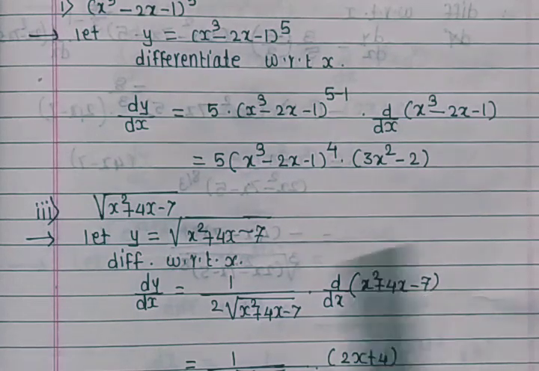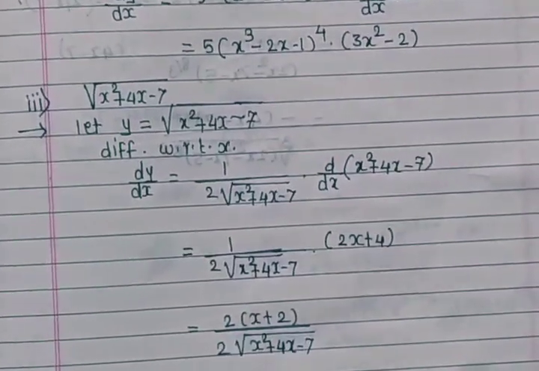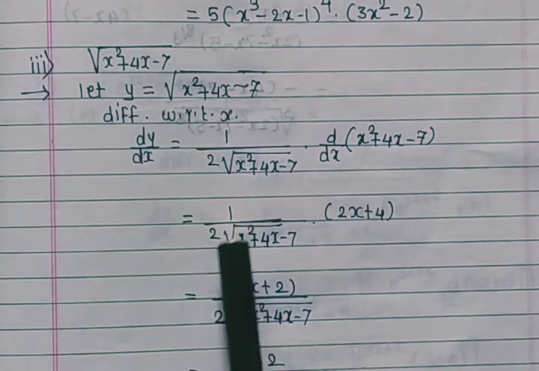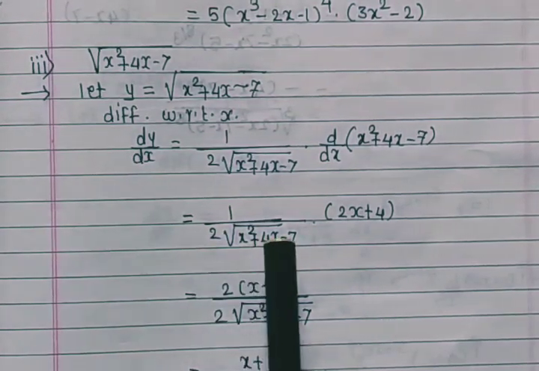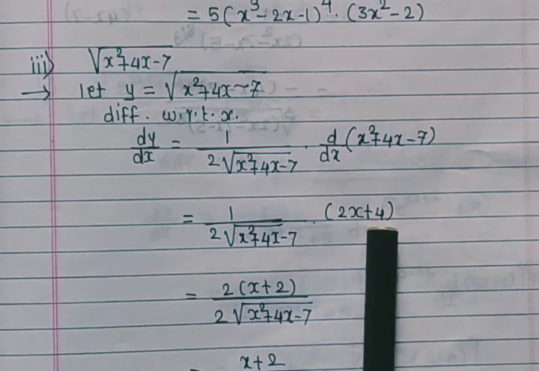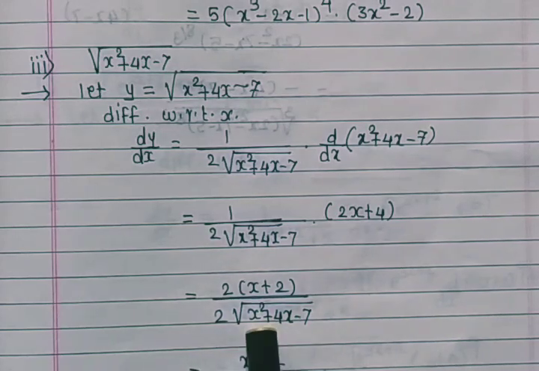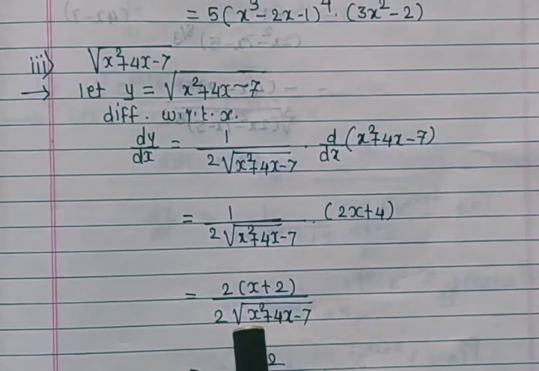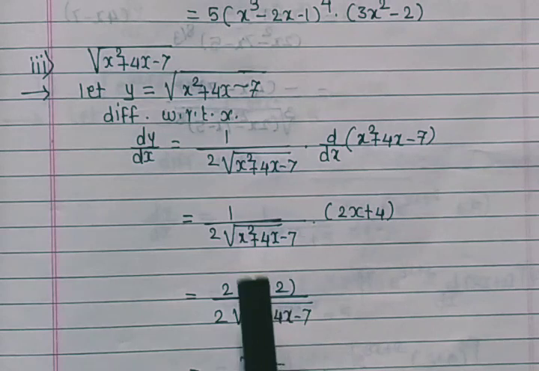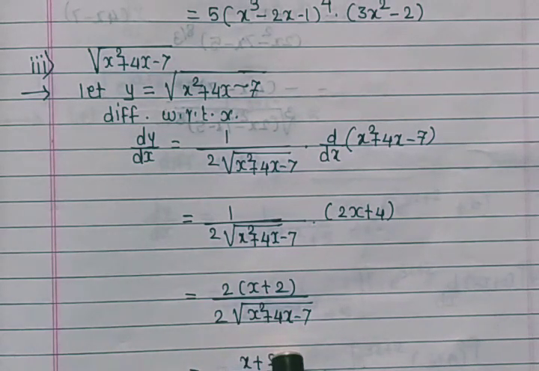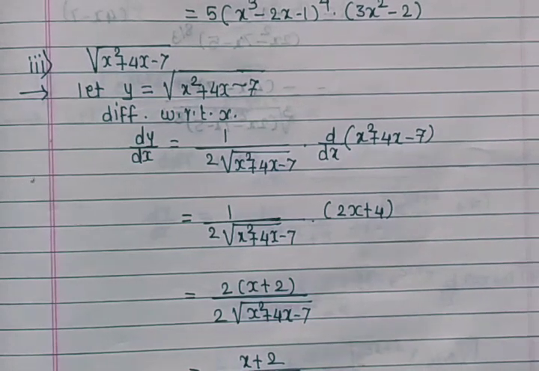Derivative of 7 is 0. Therefore, the term will be 1 upon 2 into root of x square plus 4x minus 7 into 2x plus 4. Taking common 2 into bracket x plus 2, divided by 2 into root of x square plus 4x minus 7. Cancelling this 2, it is equal to x plus 2 divided by root of x square plus 4x minus 7.